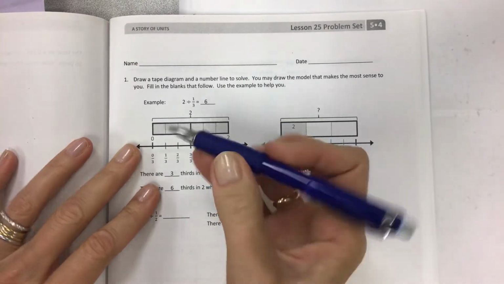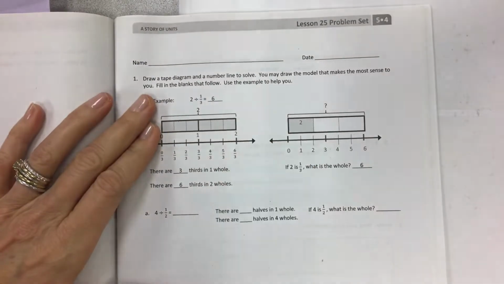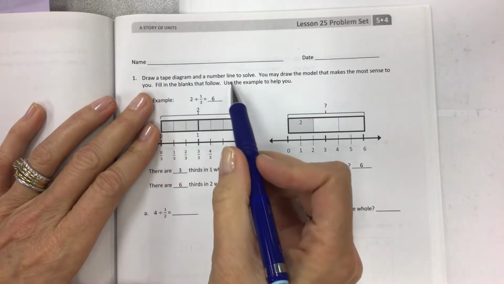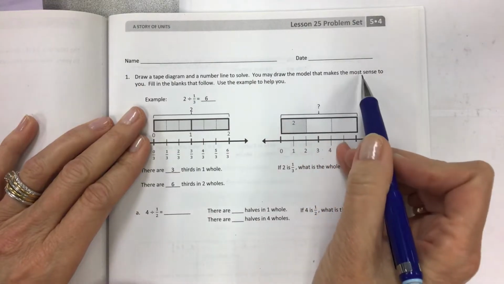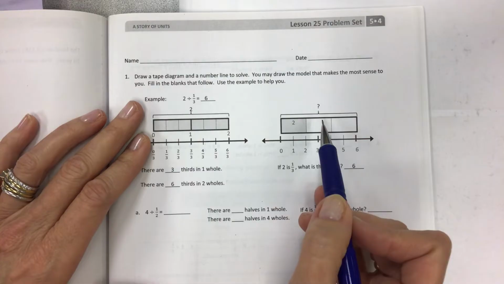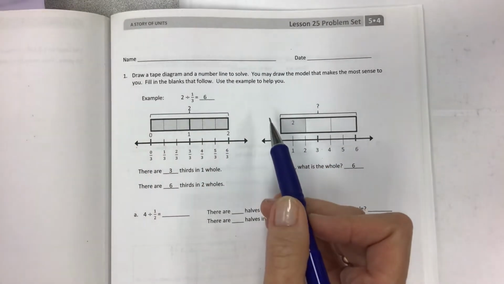All right. We also have to use tape diagrams, so that can throw some people, but don't worry, I will get you through this. Draw a tape diagram and a number line to solve. You may draw the model that makes the most sense to you, which, if you weren't confused before, now you have 2 models that you can draw. Fill in the blanks that follow. Use the example to help you.